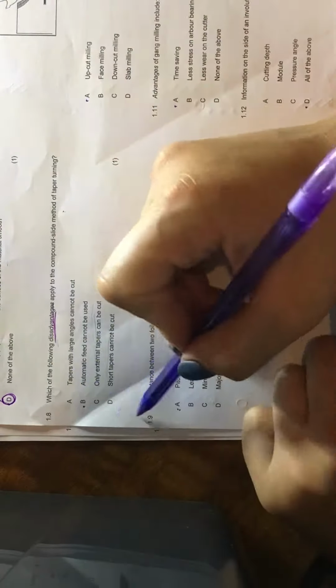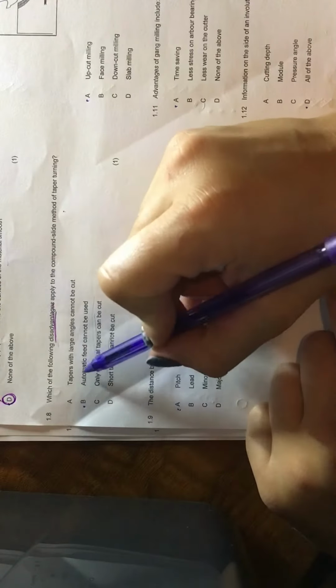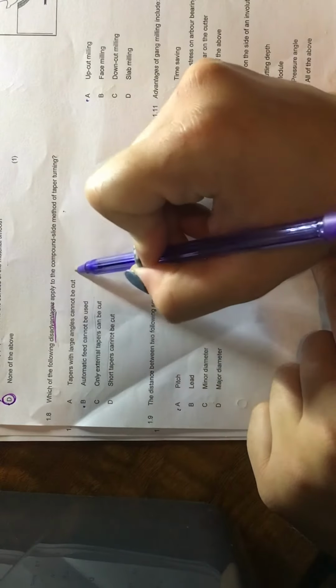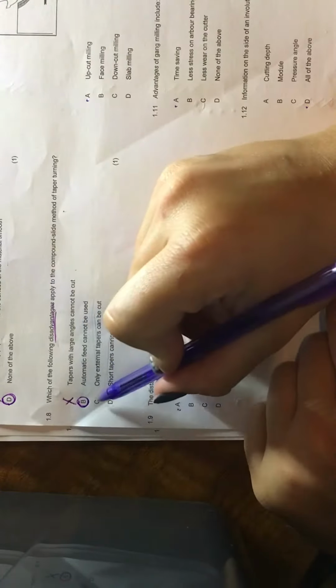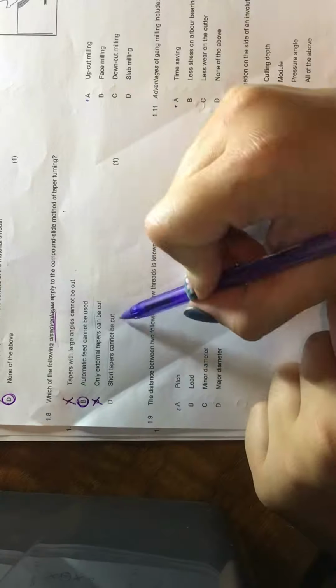So let's look at the options. A, tapers with large angles cannot be cut. No, that's not it, because we can actually cut large angles with this method. B, automatic feed cannot be used. Okay, that is a disadvantage. C, only external tapers can be cut. No, because we actually cut internal tapers, so it's not that. And then D, short tapers cannot be cut. You can definitely cut short tapers with this method, so it's B.